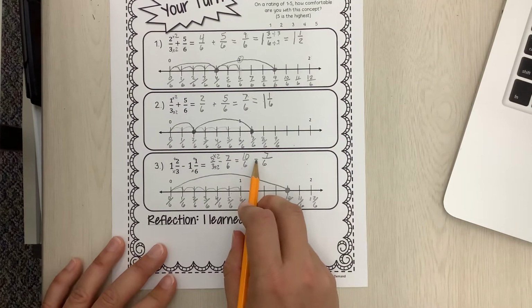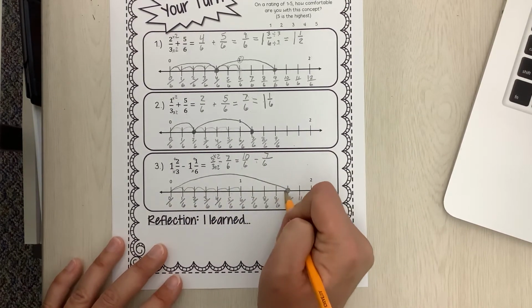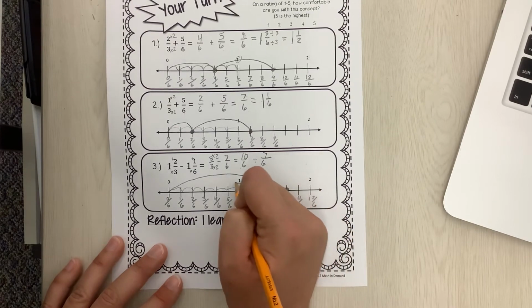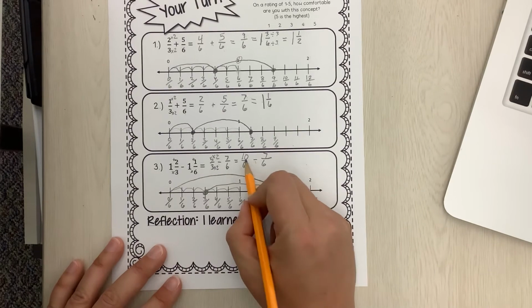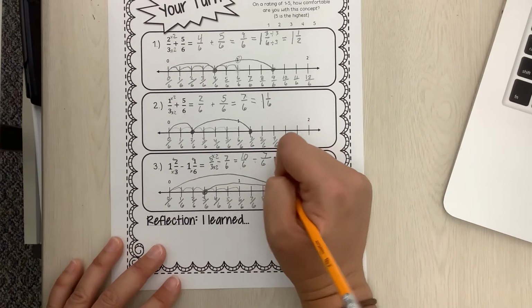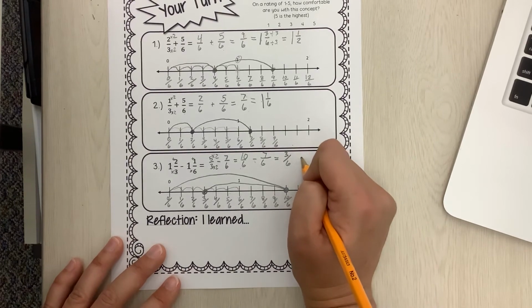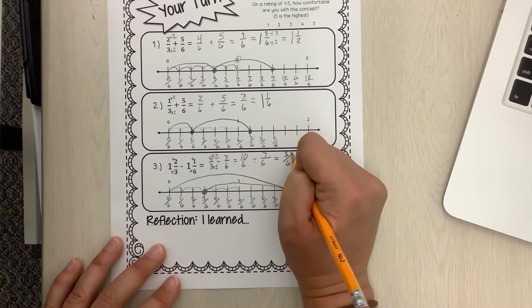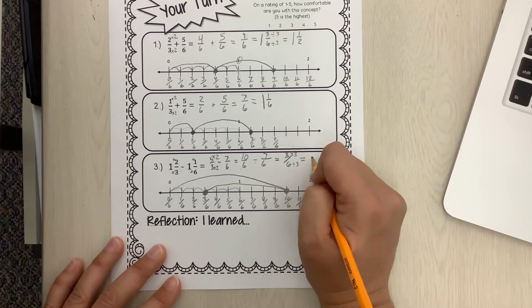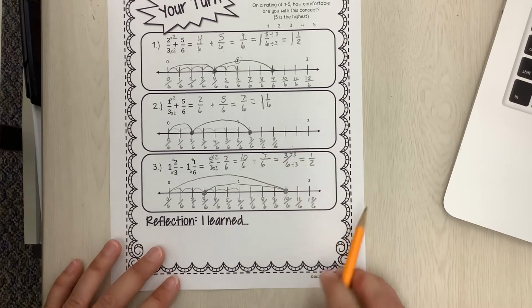I'm subtracting this time, which means I'm going back to the left. So I'm going to take away 7, which means I'm going to end up at 10 minus 7 is 3. So now I'm at 3/6. I can simplify it. I can divide both 3 and 6 by 3. 3 divided by 3 is 1. 6 divided by 3 is 2. So 3/6 is the same as 1/2.